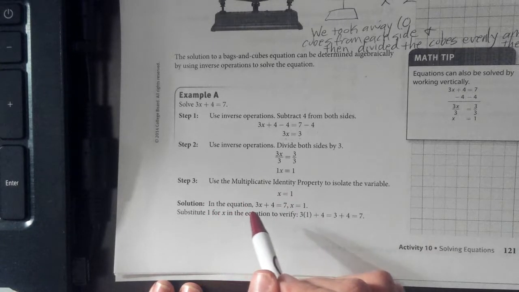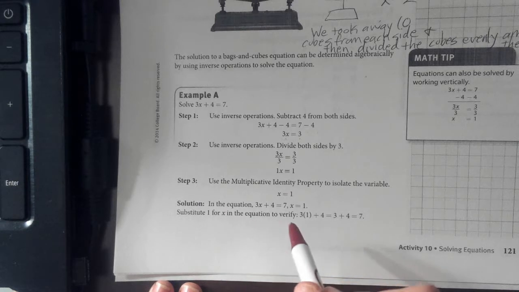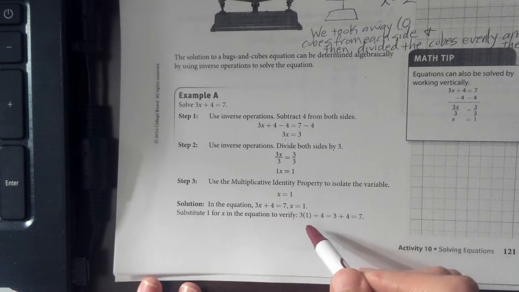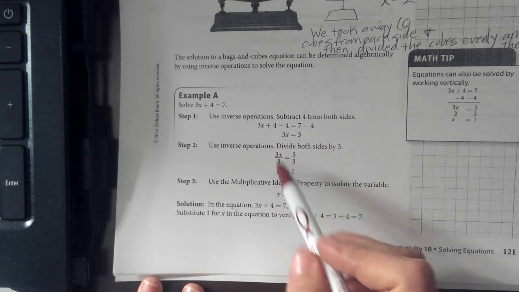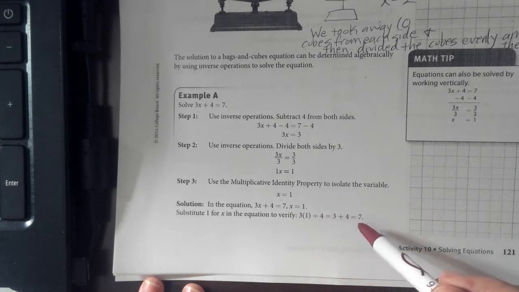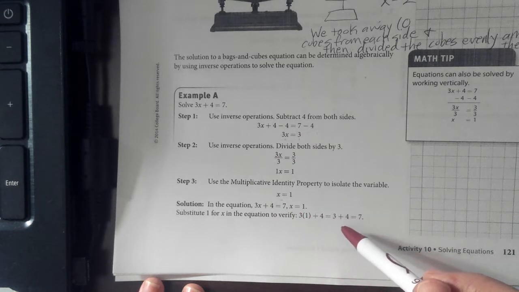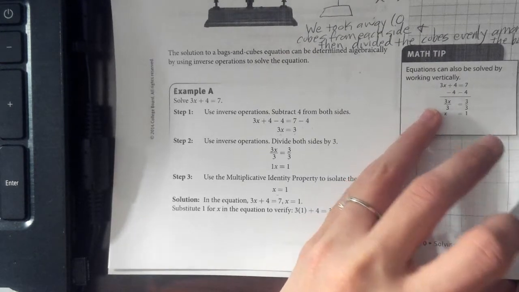Okay, in the equation 3x plus 4 equals 7, x equals 1. Substitute 1 for x in the equation to verify. So you could actually prove that that's true by putting it back into the equation, right? I could put what I got for x, put it back in, and see if that actually gives me 7. And if you do that, it does. Okay, so that's an example. We're going to do that on probably the next page. So let's see what they have on the next page.